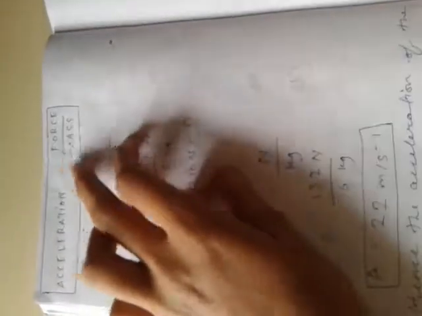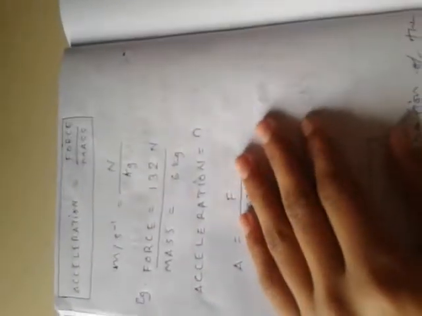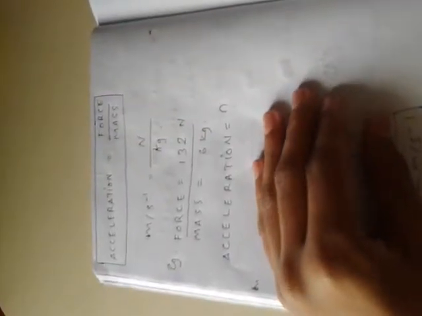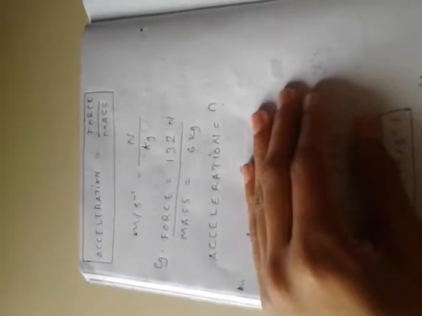Next, it's acceleration. Acceleration is equal to force by mass. You know that acceleration in meters per second square is equal to force in newtons by mass in kg. So meters per second square is equal to newtons by kg. Here's the question, try to solve it, please. If the force is 132 newtons and the mass is 6 kg, what's the acceleration? Try it. Put the formula.